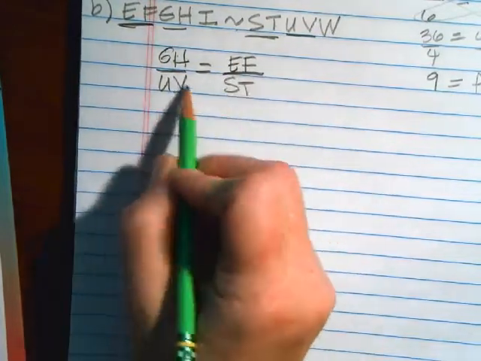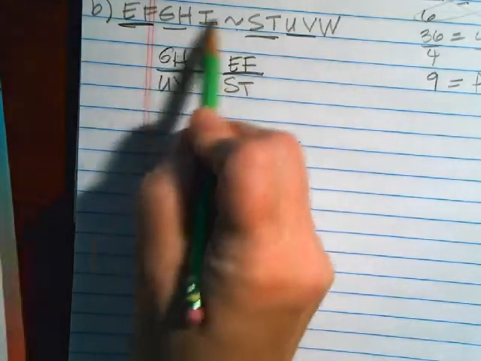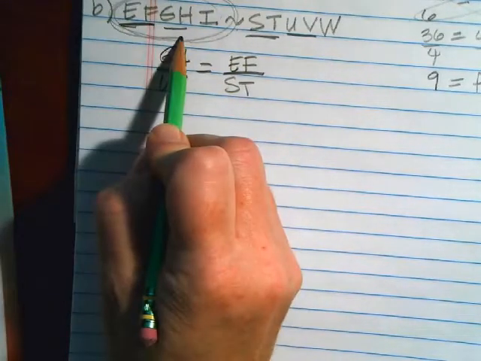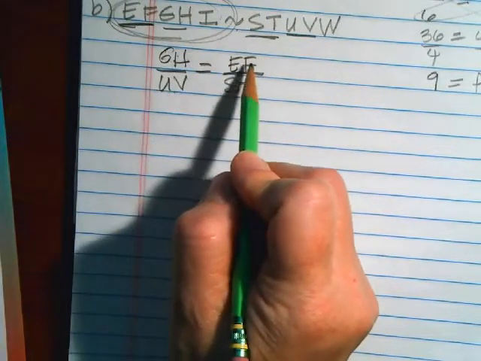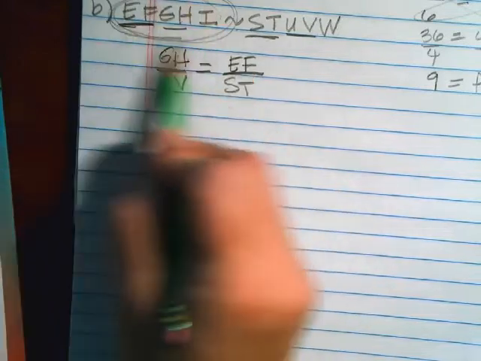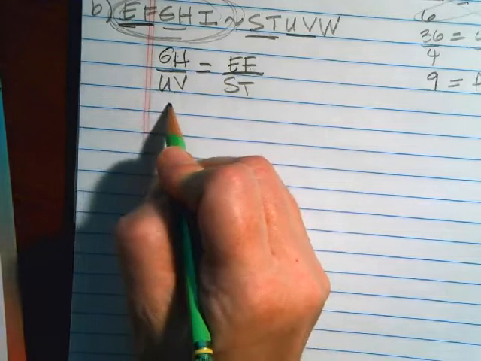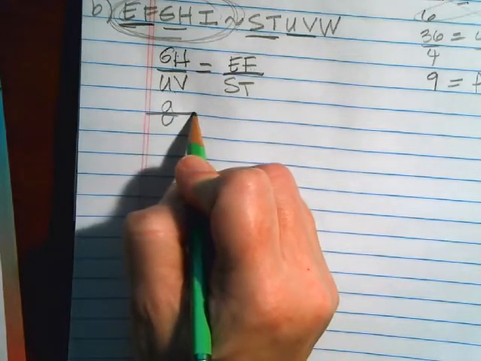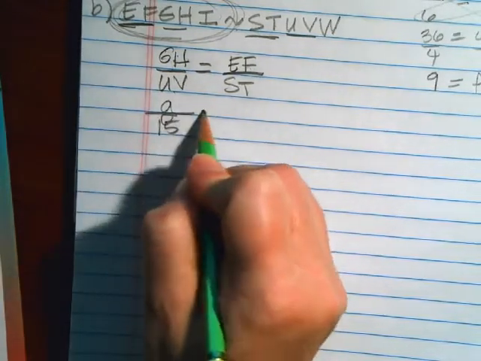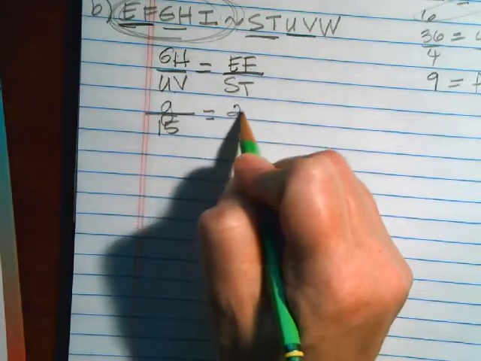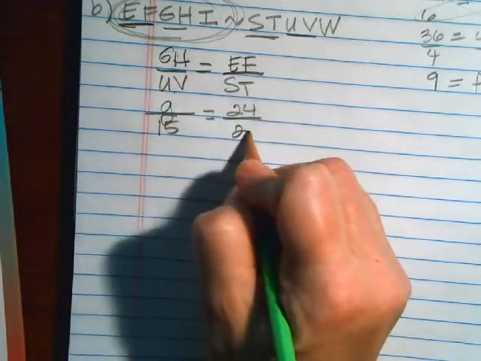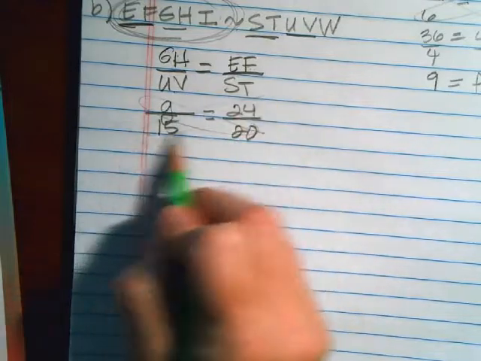And remember, if I start with GH on top from this pentagon, I've got to start with a side from this pentagon for the next ratio. You can't mix them up. So GH, that's the one I'm solving for, over UV equals 24 over 20. I'm going to cross multiply.